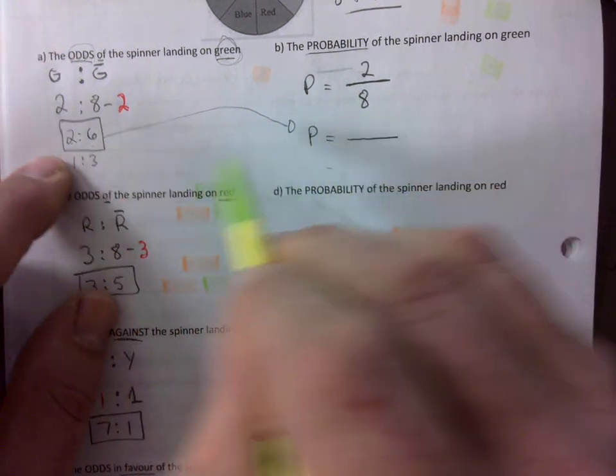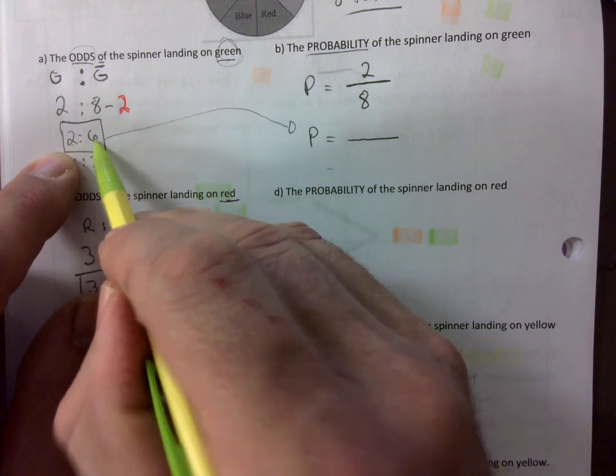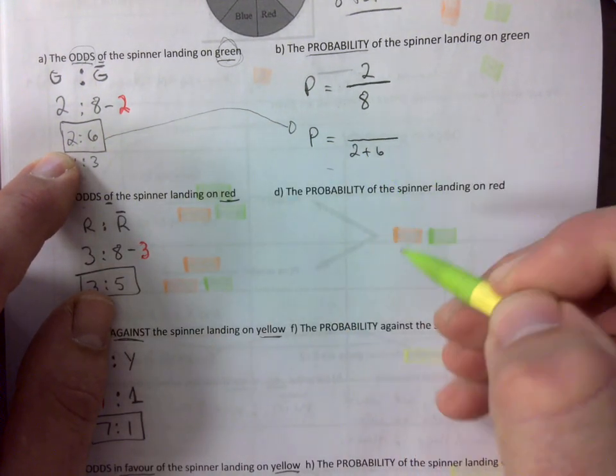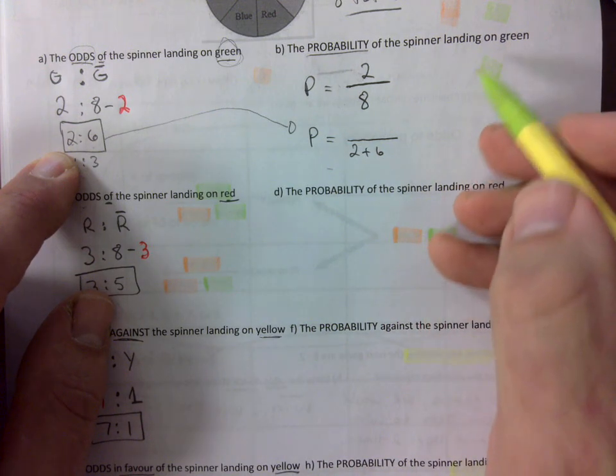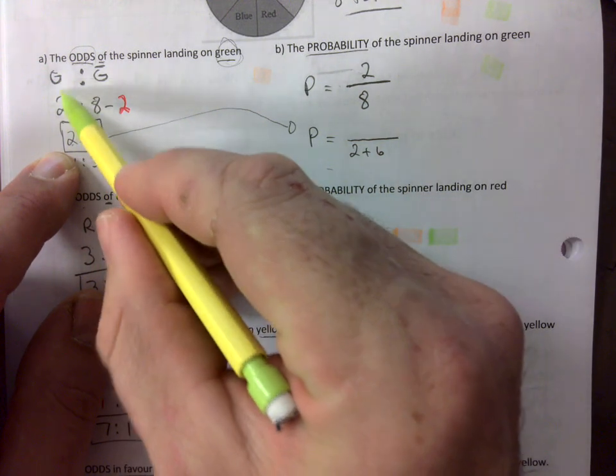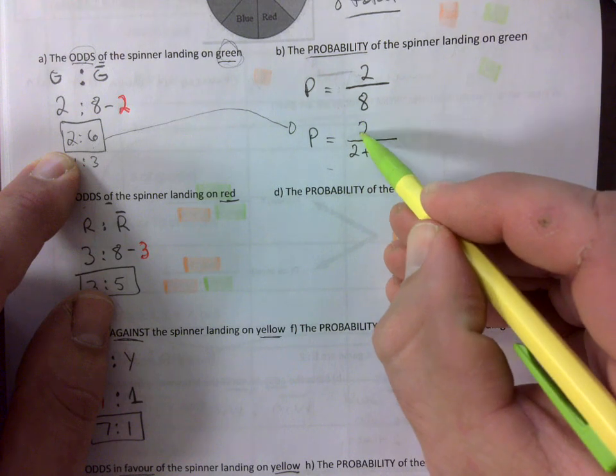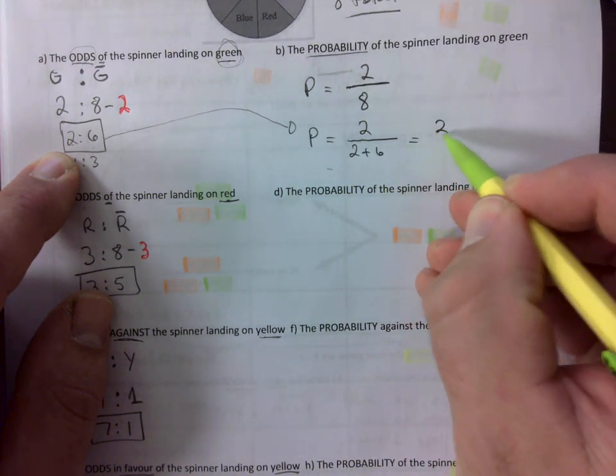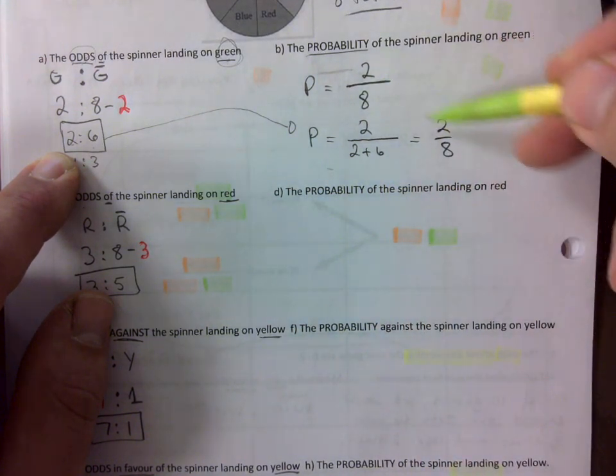We know that to get our bottom number, we need to add these up. So it's 2 plus 6. And it says probability of landing on green. We know that the 2 represents green. So that would be 2 over 8. The same thing. We did it the same way.